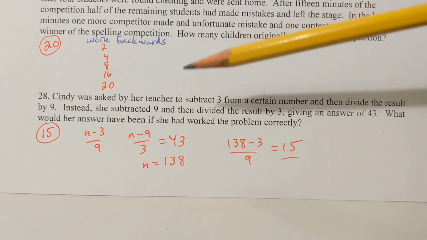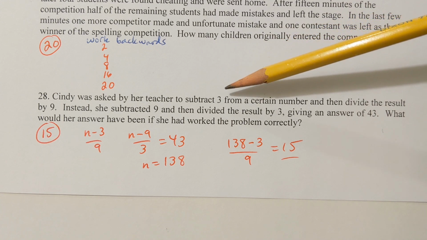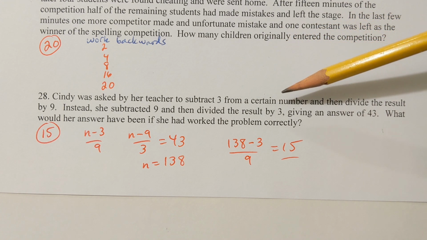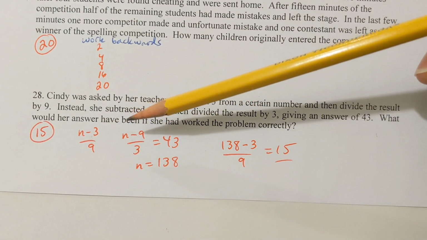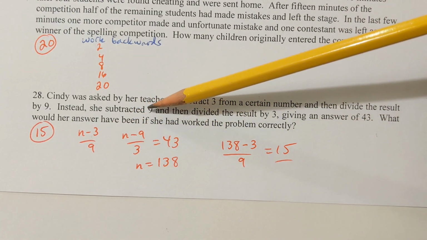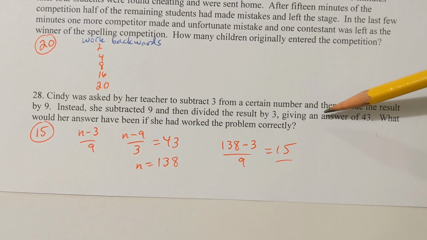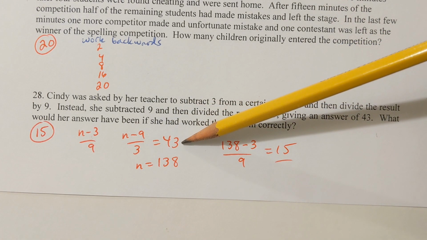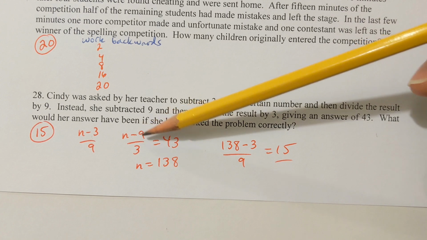Okay, so let's see here. Cindy was asked by her teacher to subtract 3 from a number and divide the result by 9. So that's what she needs to do. She did not do that, though. Instead, she subtracted 9 and then divided by 3, giving 43 as the answer. So what is the original number if she would have done this correctly?